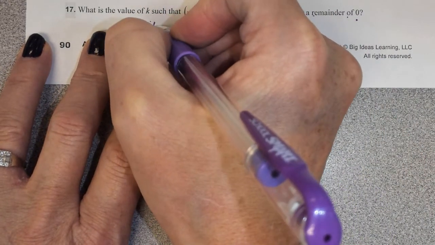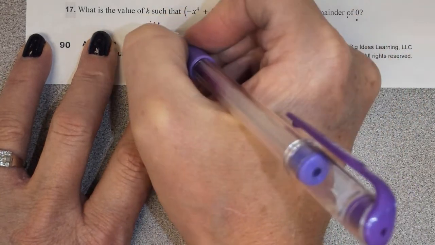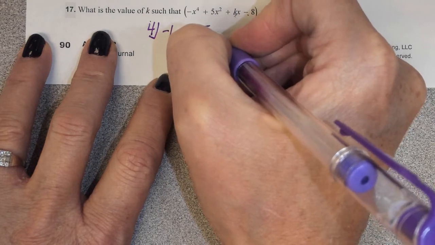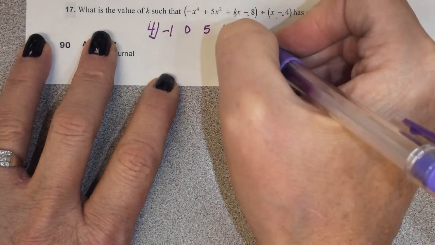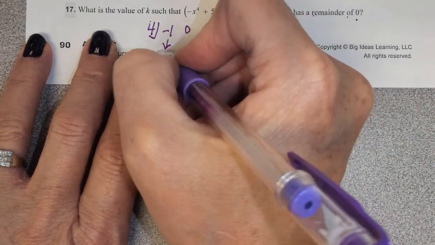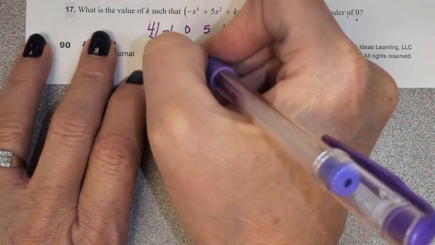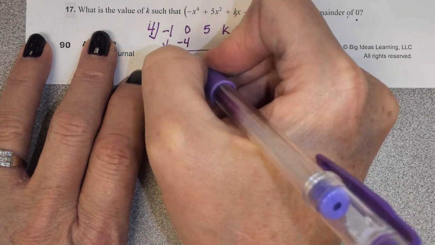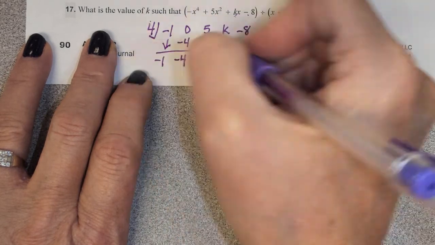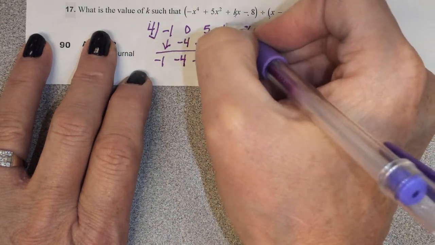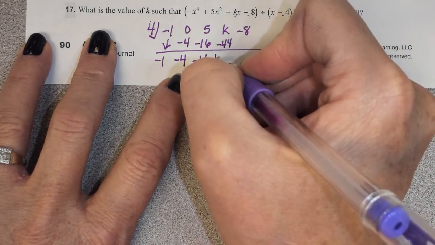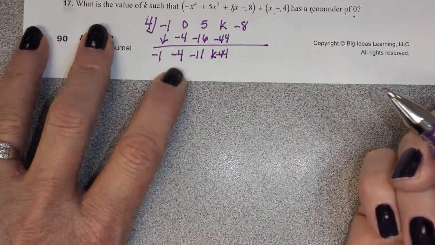4 is going to be the divisor. And then I'm going to look at my coefficients. Negative 1, 0, don't forget it, 5, k, and negative 8. So I bring down, and from there on, I multiply, add, multiply, add, multiply. Now, when I add these two, these are not like terms, so it's just going to be k minus 44 when I add those two.